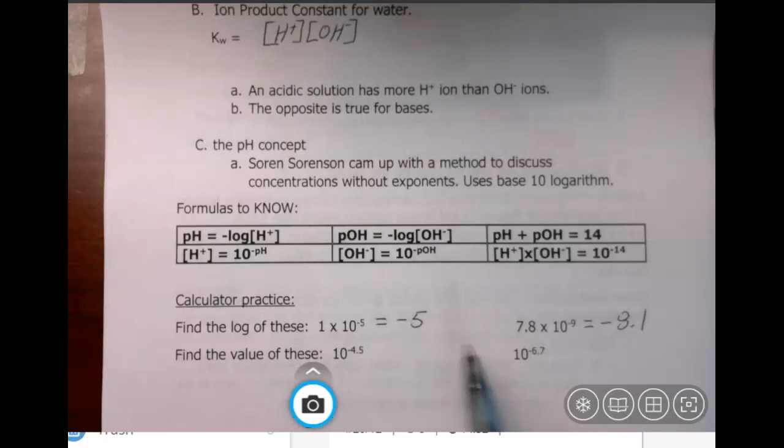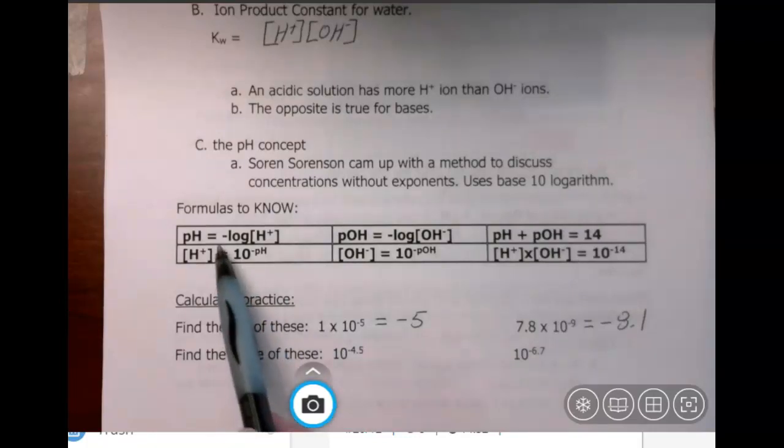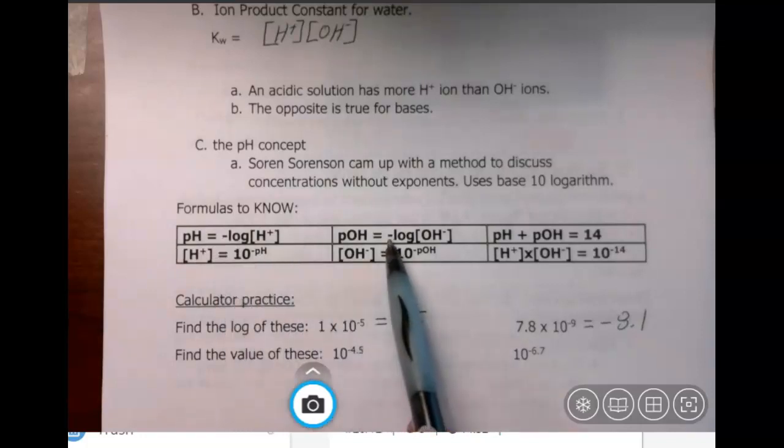Okay, now these both came out to be negative numbers. When you have a small number and you take the log of it, it will always be a negative number. Well, old Sorensen didn't like negative numbers. He wanted the pH scale to be positive, so that's why these formulas have a negative sign in front of them. It's just to make these numbers positive.